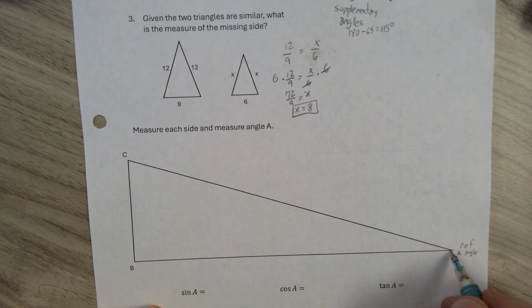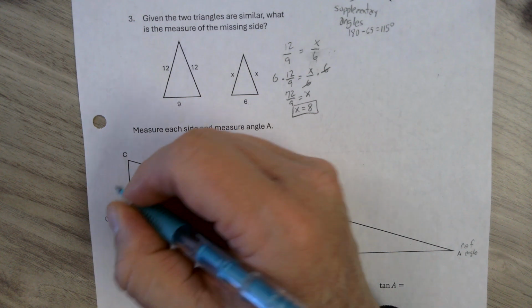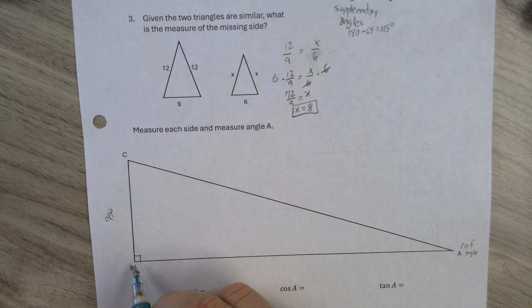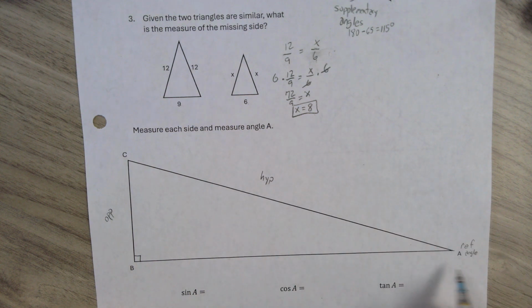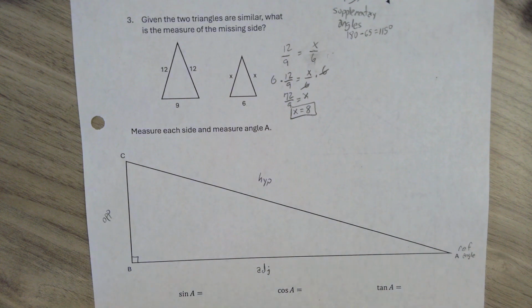And if this is our reference angle, this becomes our opposite side. This, of course, is going to be opposite the right angle. And go ahead and put your right angle symbol here, showing that this is 90 degrees. So this is going to be your hypotenuse. And that leaves this remaining side as the adjacent side. So go ahead and measure these three. Pause your video, do the measurements, and then unpause.